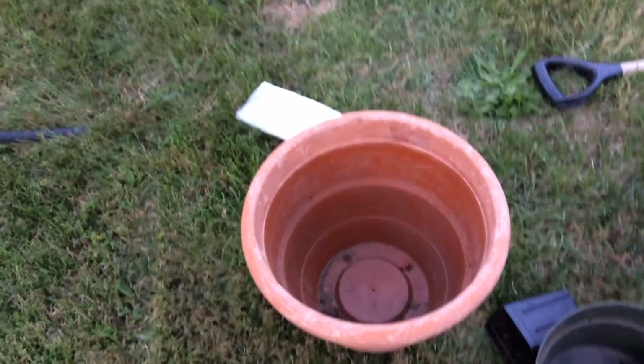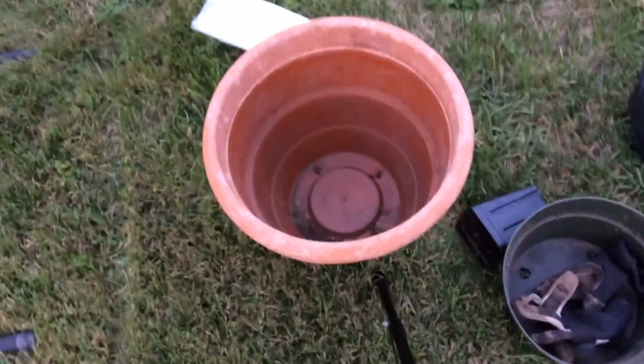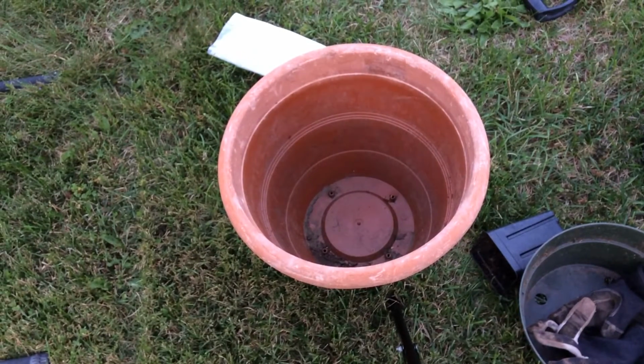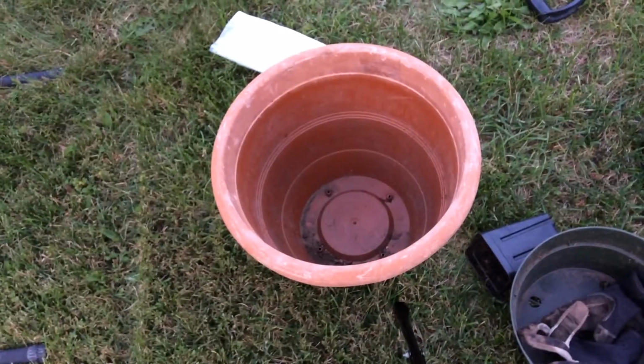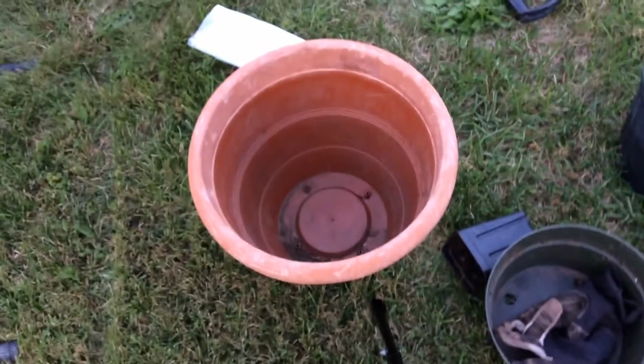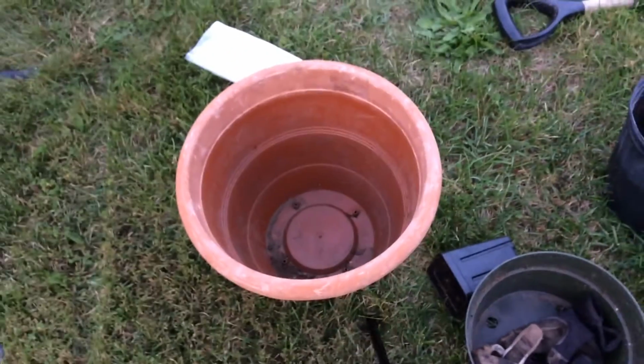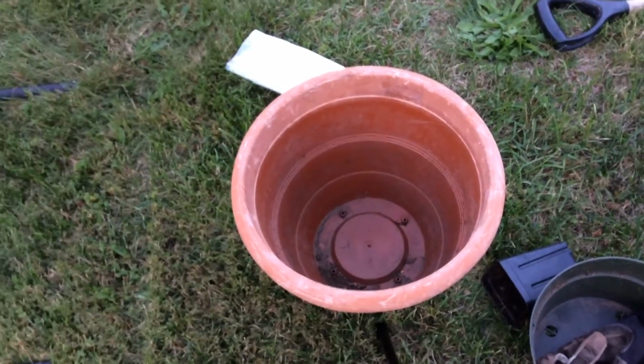Actually, it'll be easier for you to see this. So I'm going to put a couple layers of rock in, and at 12 inches we want about a quarter, maybe a third of it or a quarter to be rock. So we'll put some rock in the bottom.